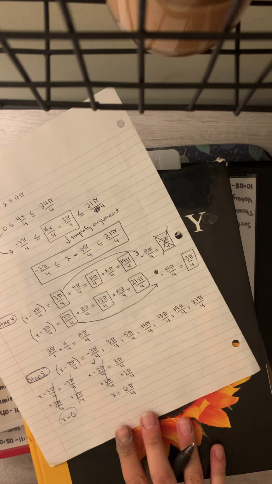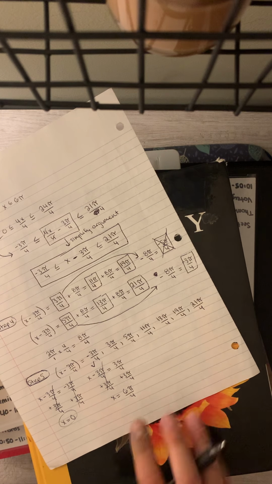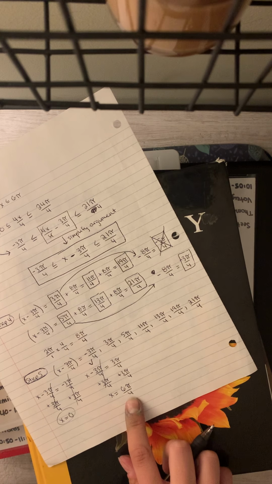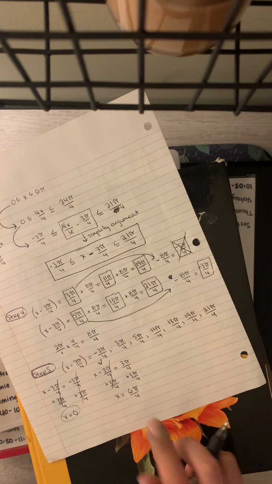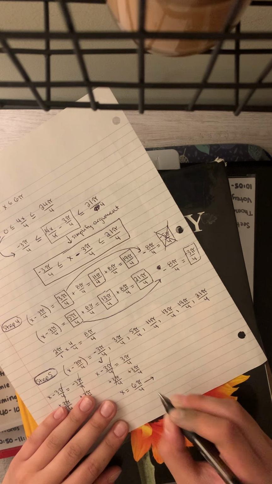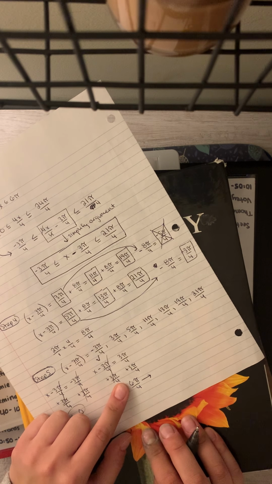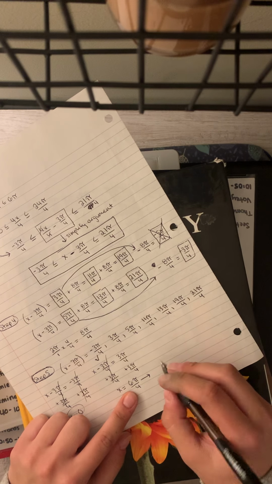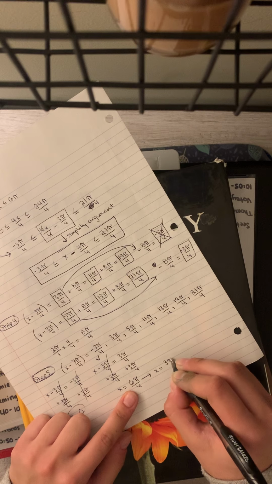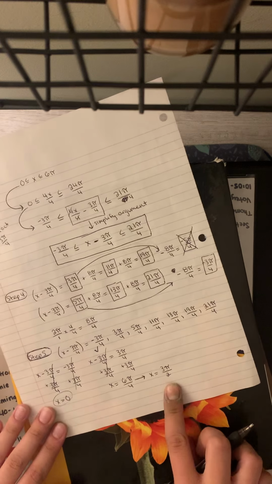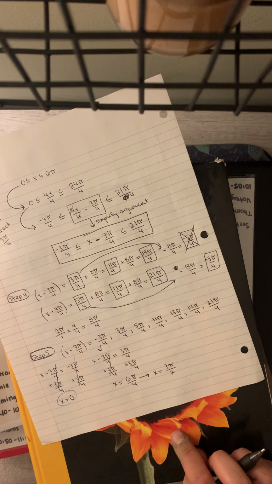Now this should be setting off alarms because it's not simplified. So when you simplify this, you can take a factor of 2 out of the numerator and denominator. So you're going to get x is equal to 3 pi over 2 as your final answer for that one.